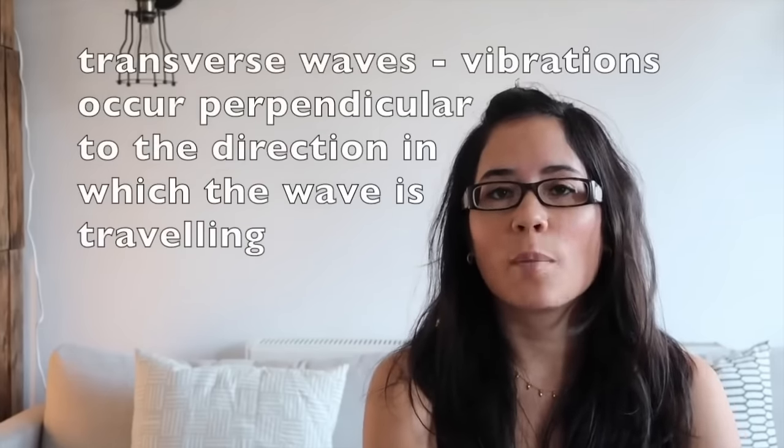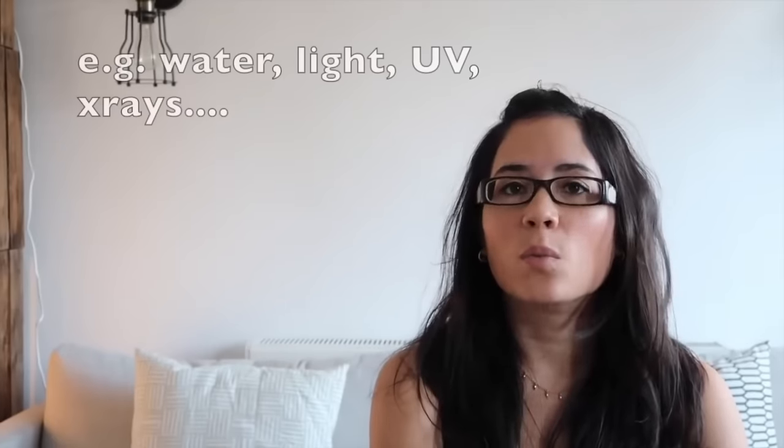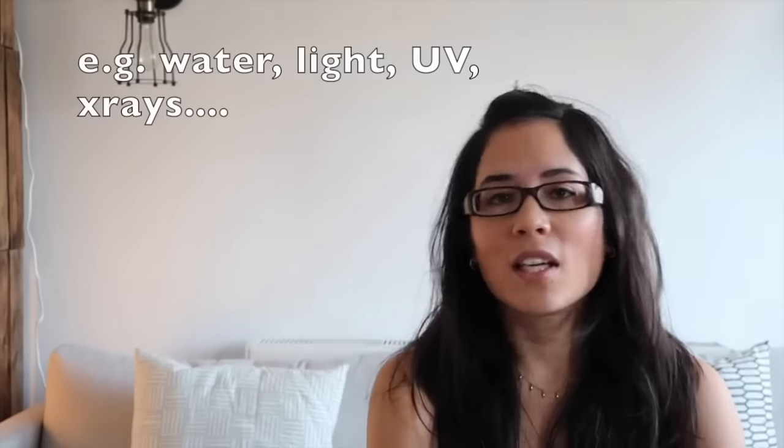So the wave topic, let's try and cover as much of this as possible. There are two types of wave you need to know about: transverse and longitudinal waves. Learn the perfect definition for both. Transverse waves: vibrations occur perpendicular to the direction in which the wave is travelling. Key examples here are water waves, light waves, and any member of the EM spectrum: infrared radiation, ultraviolet, X-rays, etc.